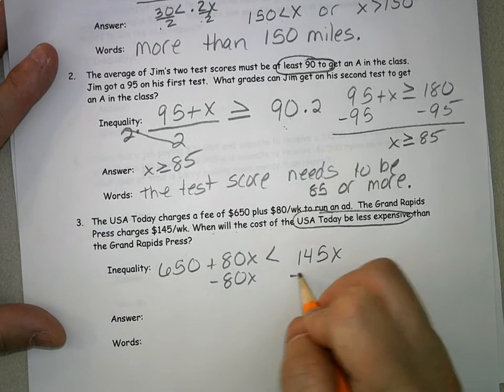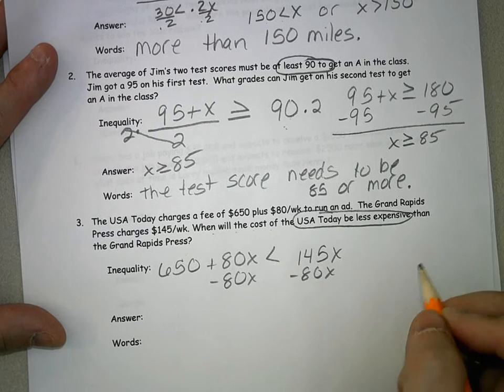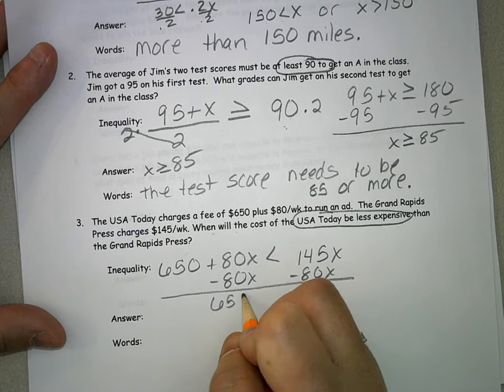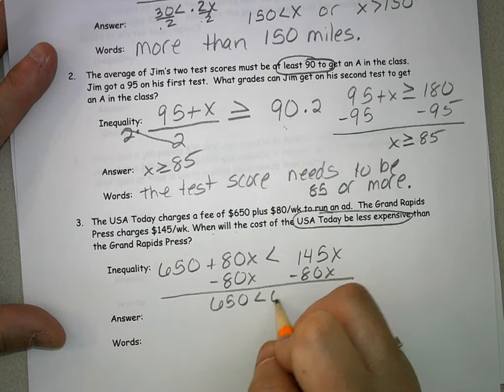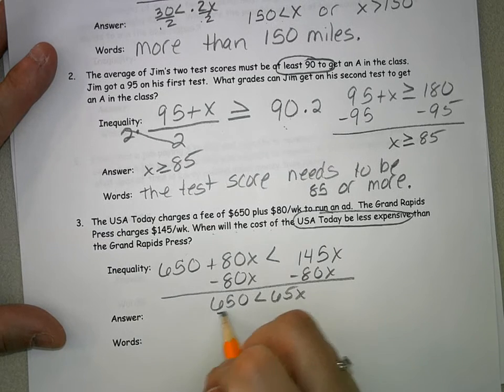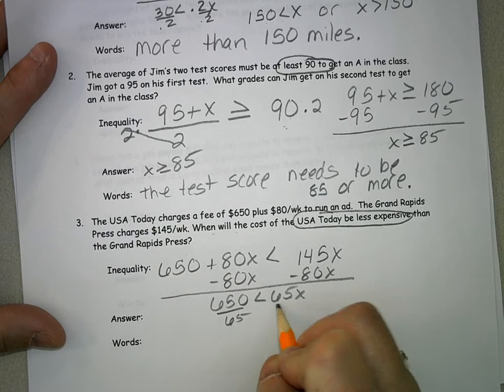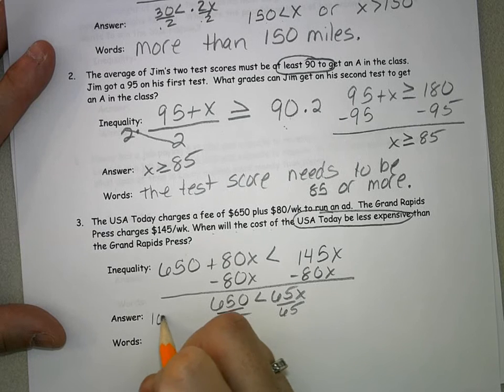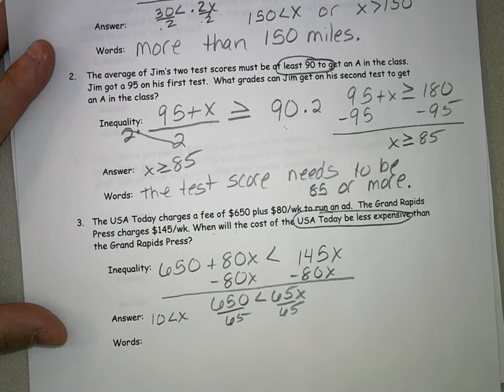From there, you subtract 80x from both sides, and that becomes 650 is less than 65x. And when you divide both sides by 65, you end up with 10 is less than x.